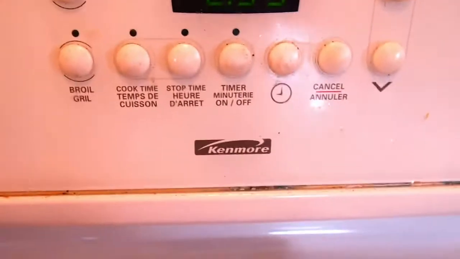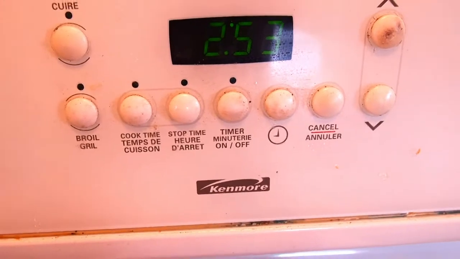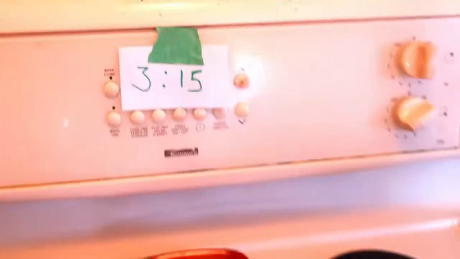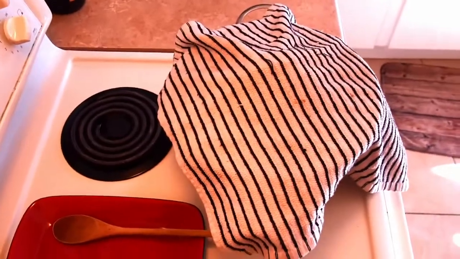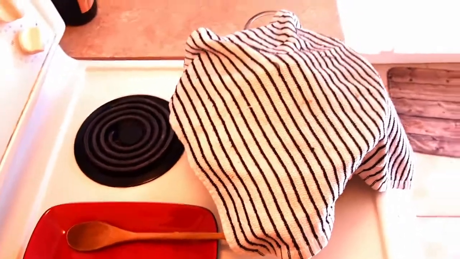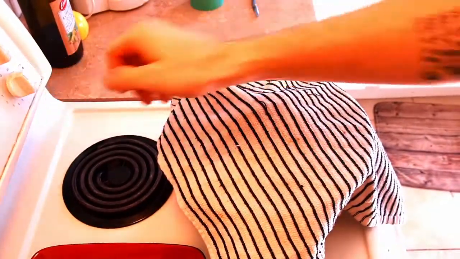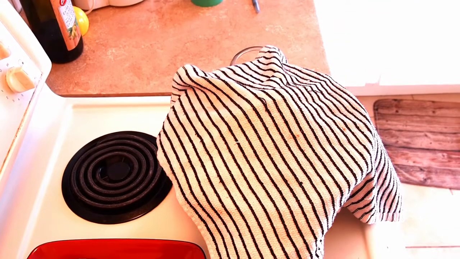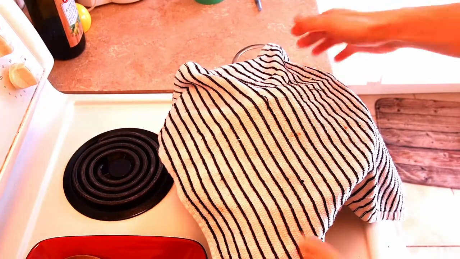Okay? We can see now it's 2:53. 20 minutes should be plenty. Okay, so you can see now it's 3:15. I let it simmer a little bit longer just to really help it reduce. Low and slow, right guys? Okay, so you can go ahead and turn that off before we burn anything, and take that cloth off.